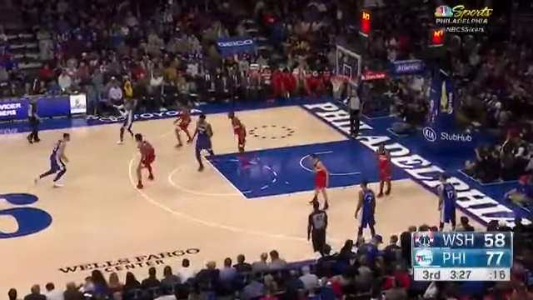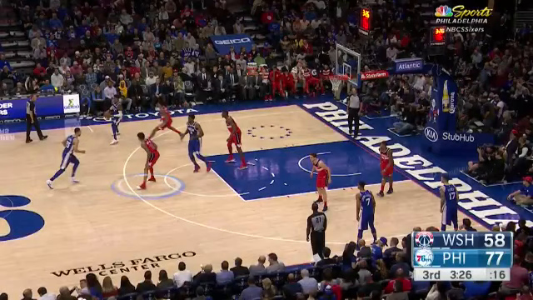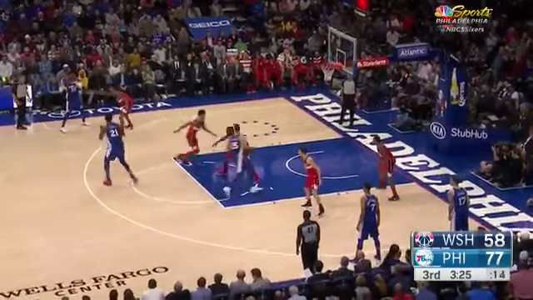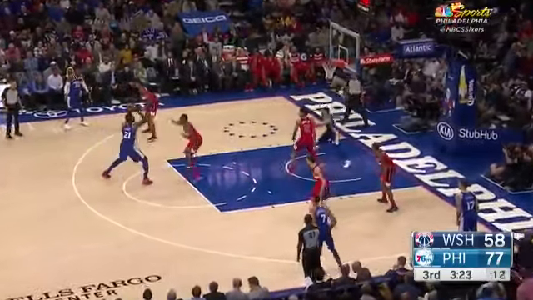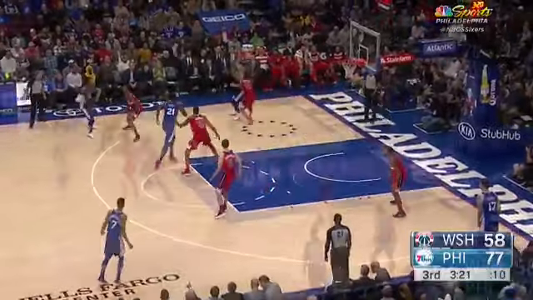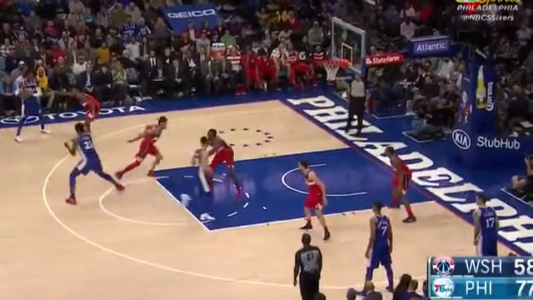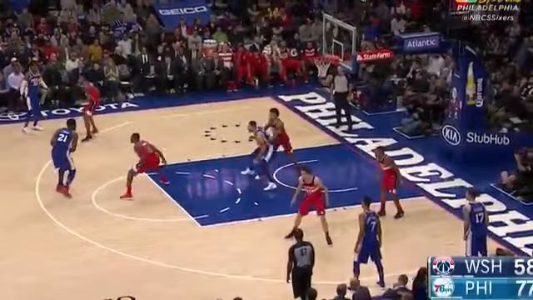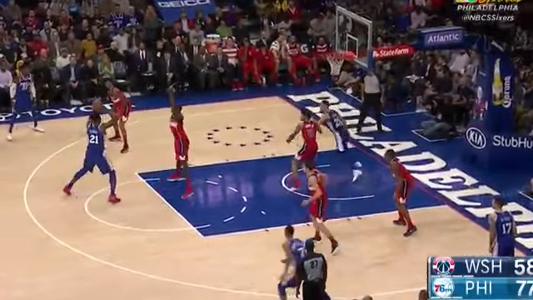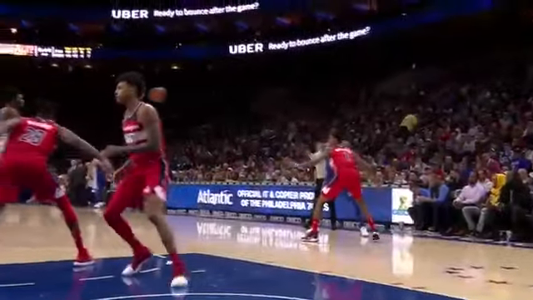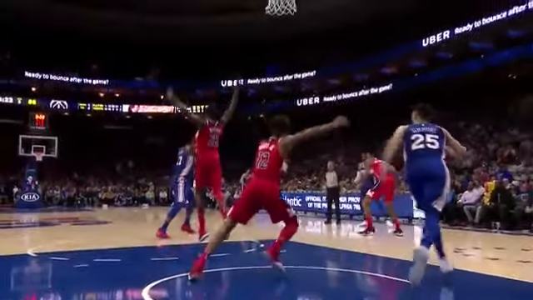This next example will show a post defender using both arms to affect his opponent's freedom of movement. The defender, Kelly Oubre, reaches out with both arms and he grabs the shoulders of his opponent, Ben Simmons, and he pulls Simmons backward and out of his legally obtained position. Oubre's actions clearly affected the freedom of movement of Simmons, and a defensive foul is warranted.